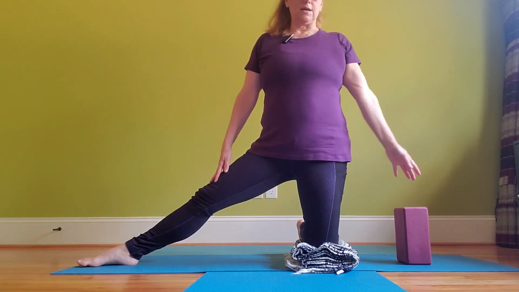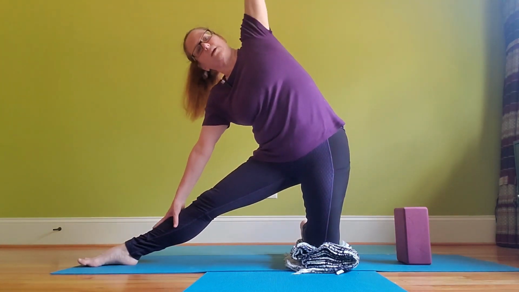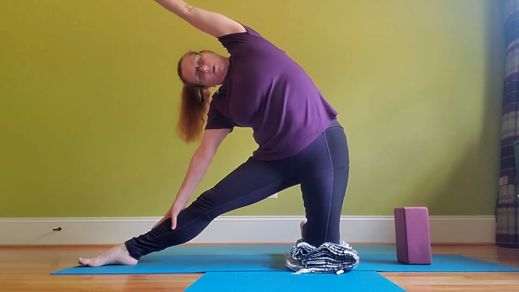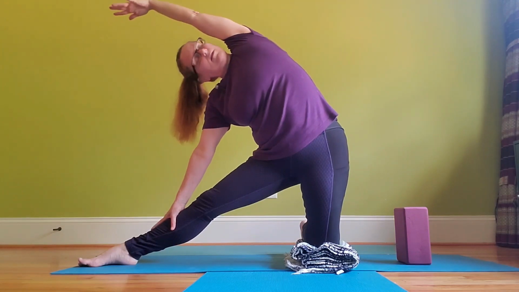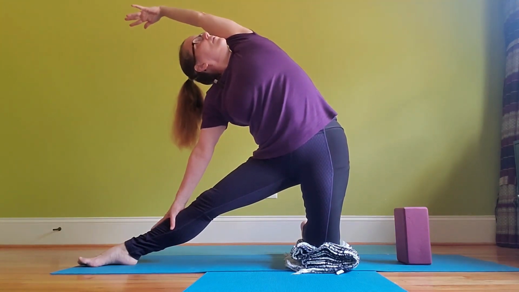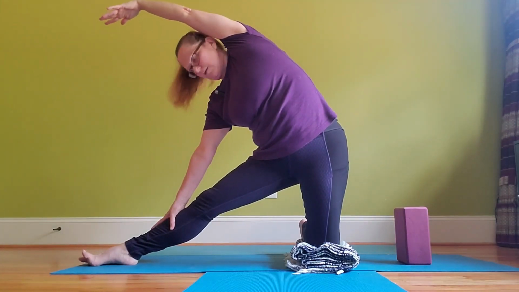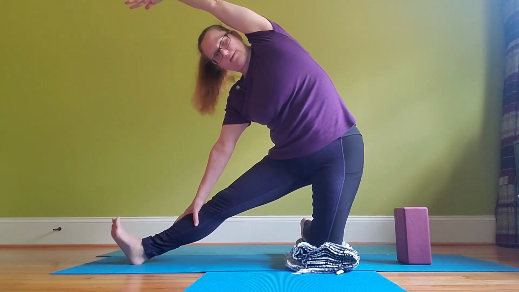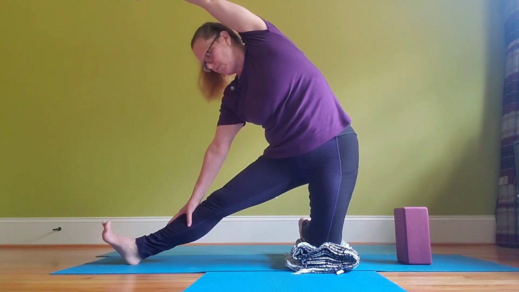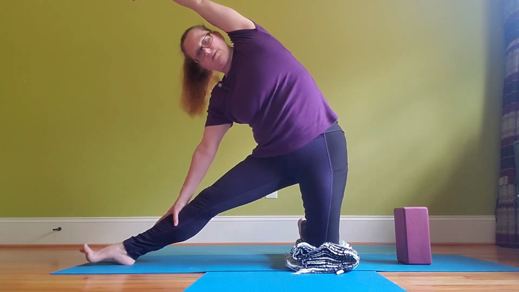So starting with the easier side, I'm going to let my hand go down the leg that's extended straight and just let the other arm come all the way over my head. So this is a closed gate, and then you can kind of open your heart a little bit more, or you can guard it depending on what you want to do. Now I've got my toe kind of pointed. If your ankle needs to be flexed, that's fine, or if you need to have it down frontways. I don't really care what your ankle's doing as long as it's not hurting.